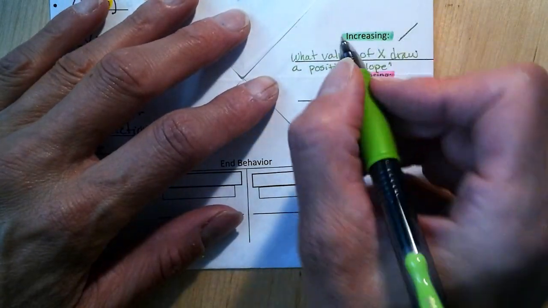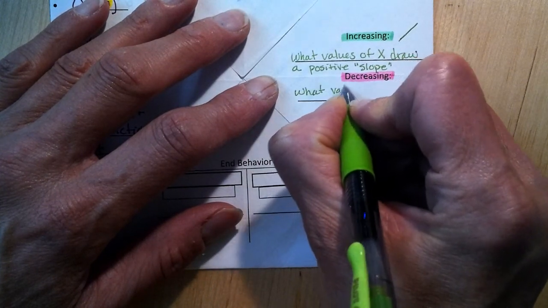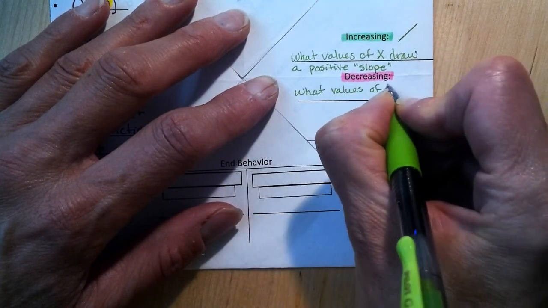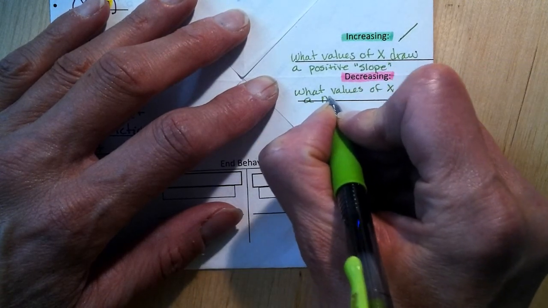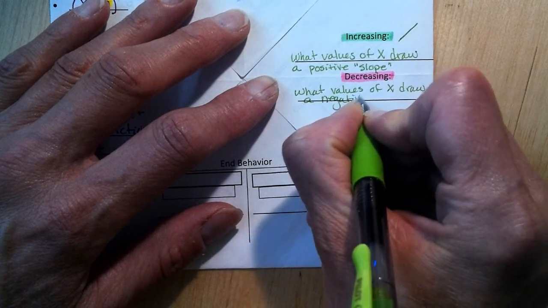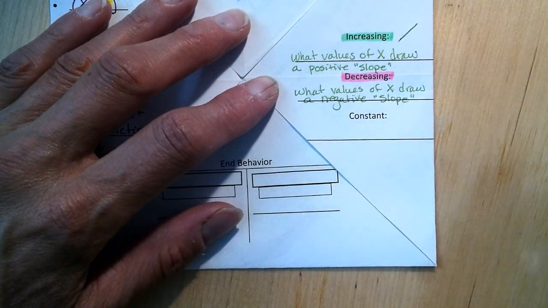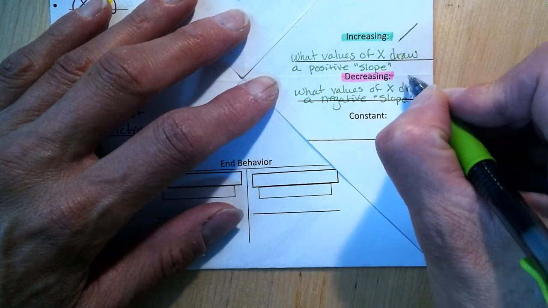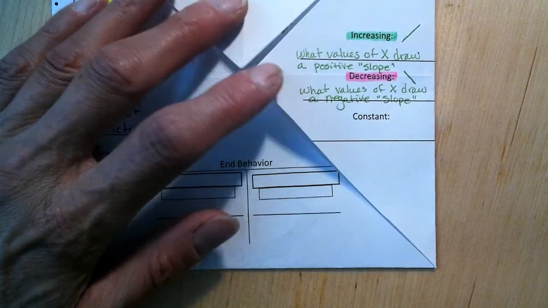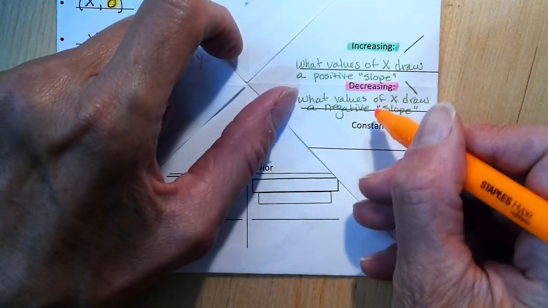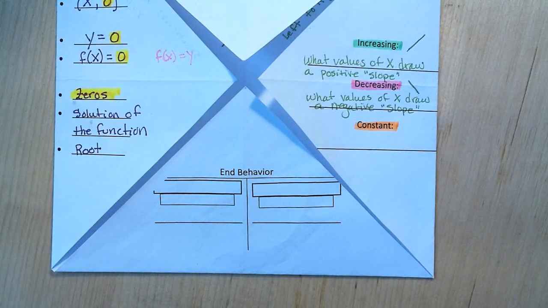It's a similar kind of question. So I'm going to say what values of x draw a negative slope. Okay? A negative slope. So a negative slope goes like that. And for constant, similar kind of question.